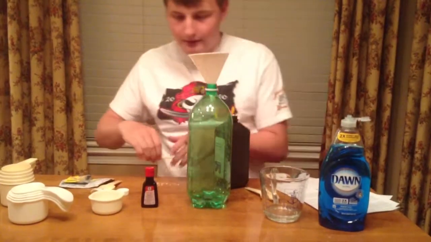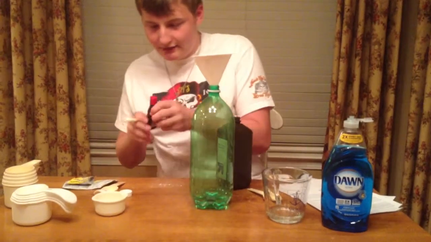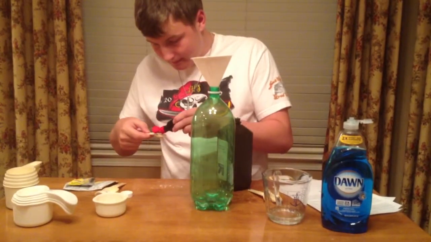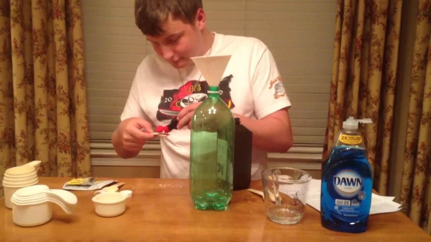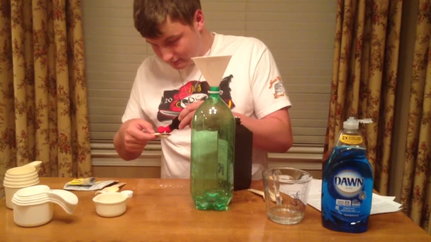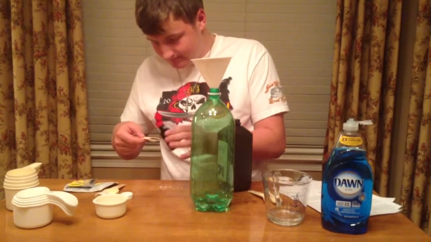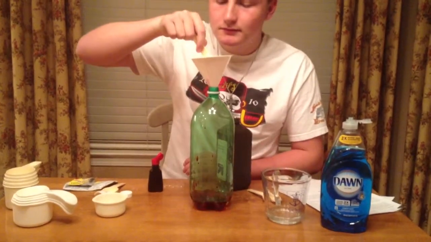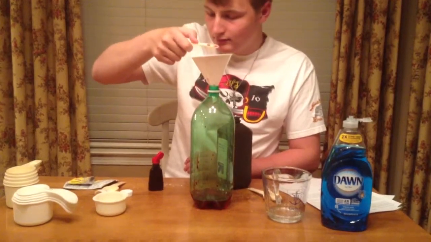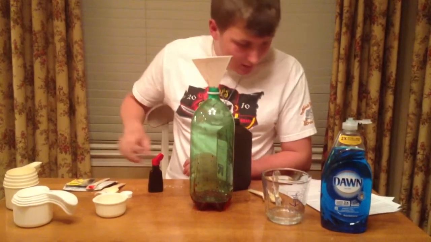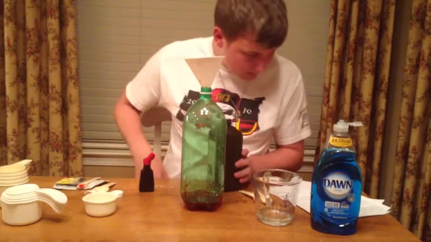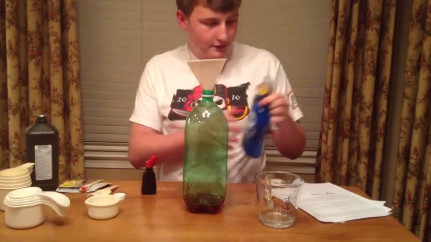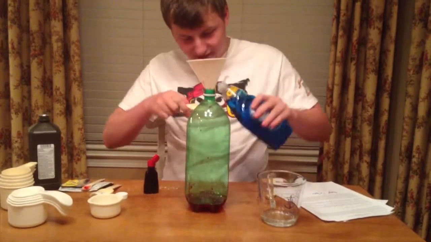Then I'm going to put about half a teaspoon of food coloring in there. And 1 teaspoon of dishwashing detergent, or Dawn, which might stick a little.